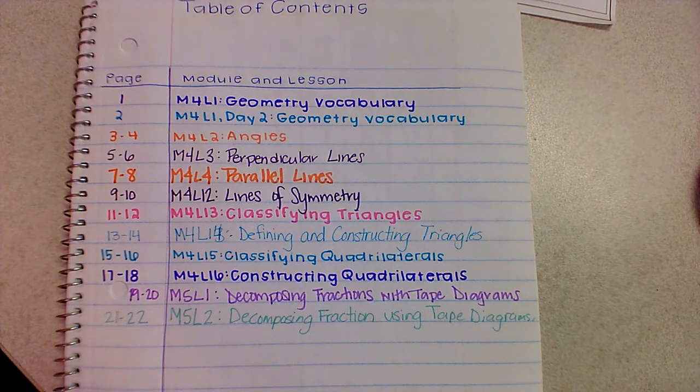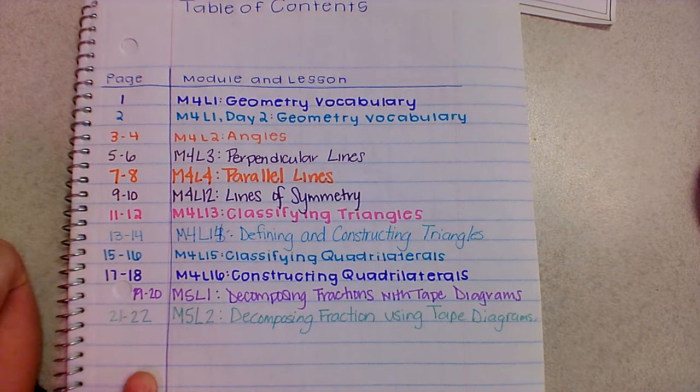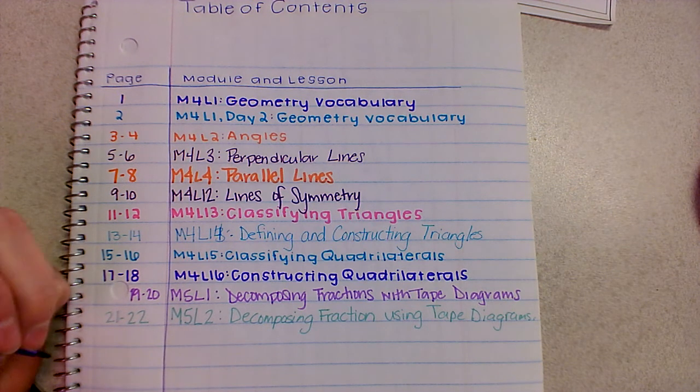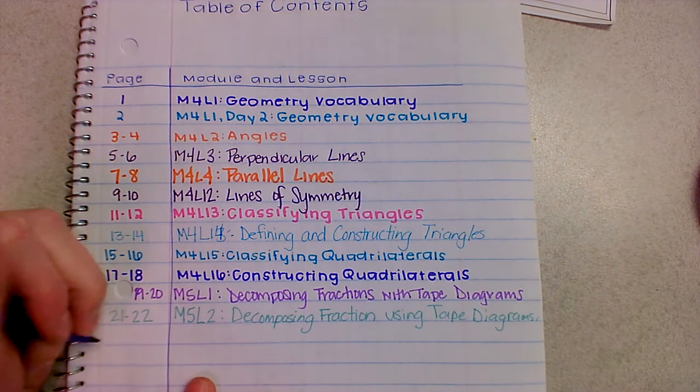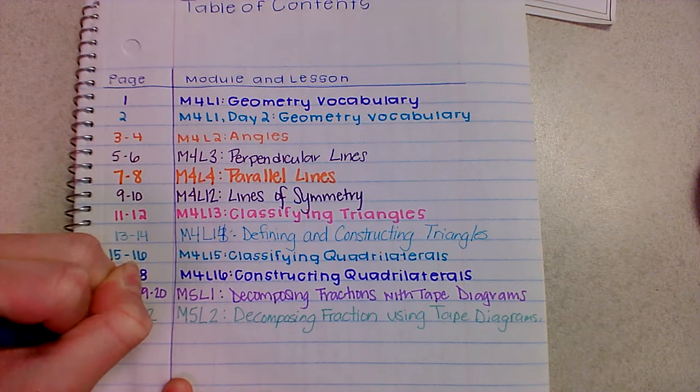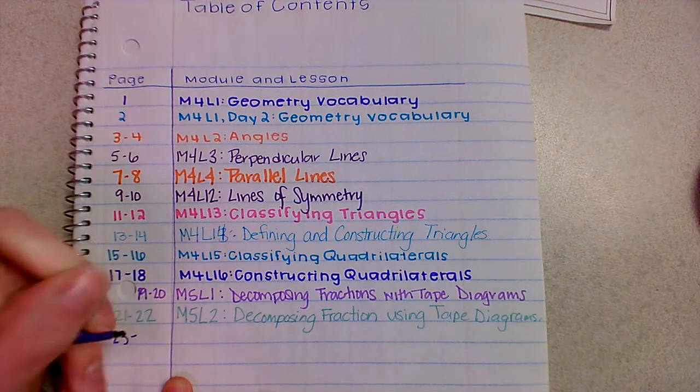Boswell's student teacher, and today we're going to be doing Module 5, Lesson 3. It's called Decomposing Fractions Using Multiplication. So on my book, it'll be pages 23 and 24.